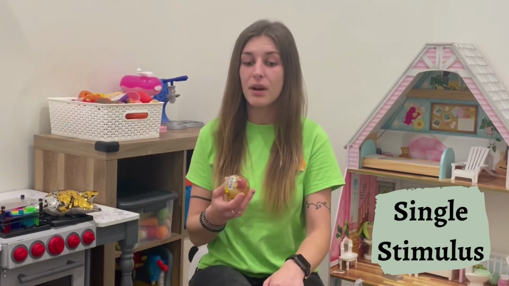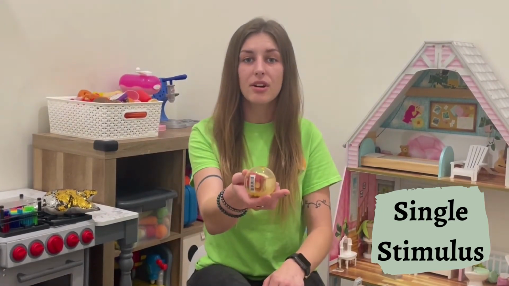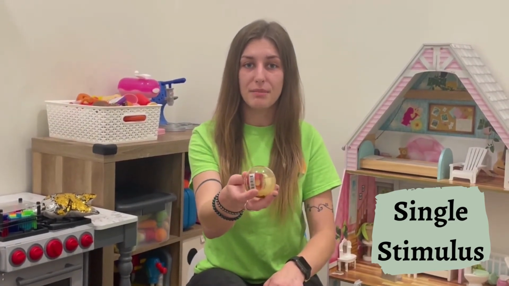Maybe your client finds the free operant preference assessment a little too overwhelming. There's just so many choices. So we can also recognize the toys that they play with alone or that they are drawn to, and we can offer it to them. This is called a single item preference assessment.